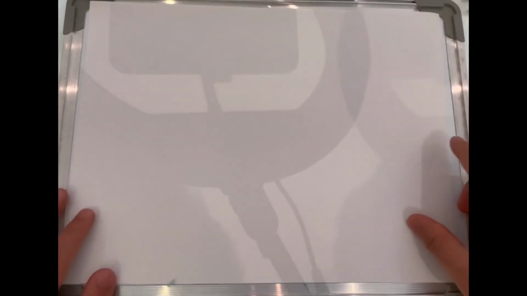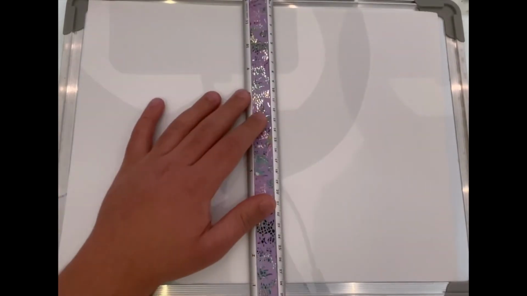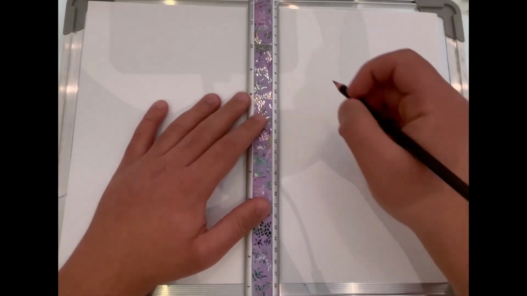So let us start. First, we get our paper and we start with drawing the X and Y axis.